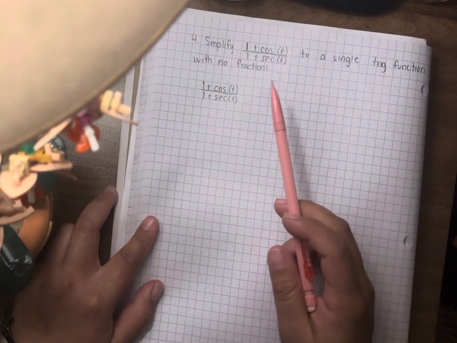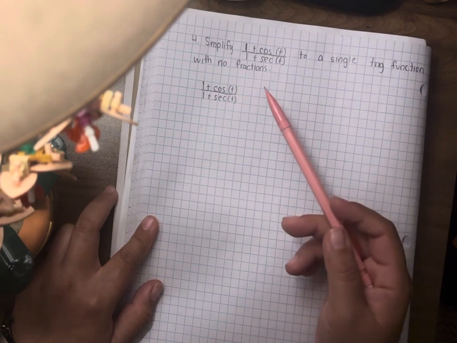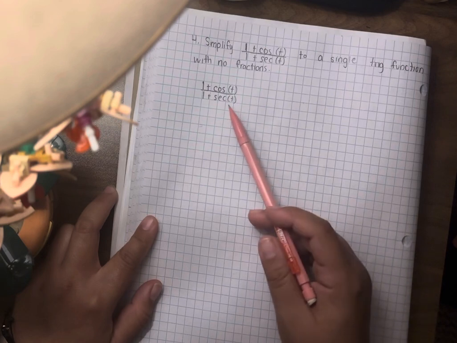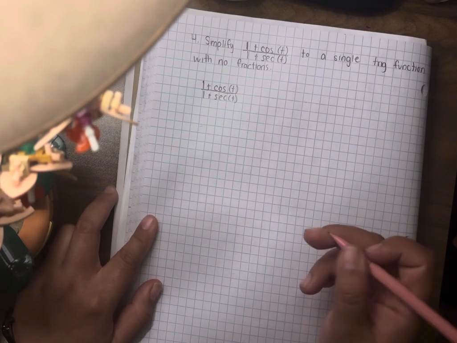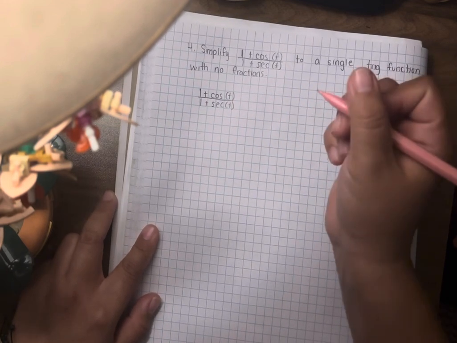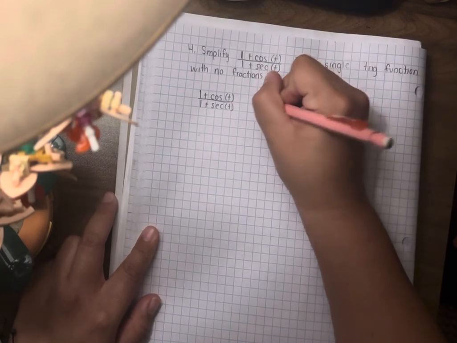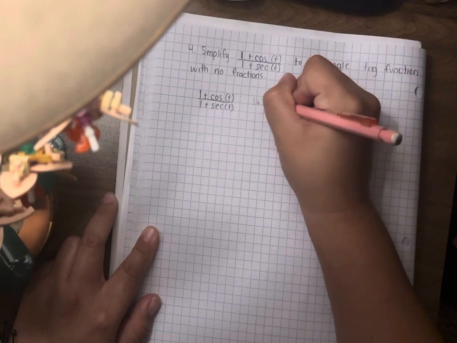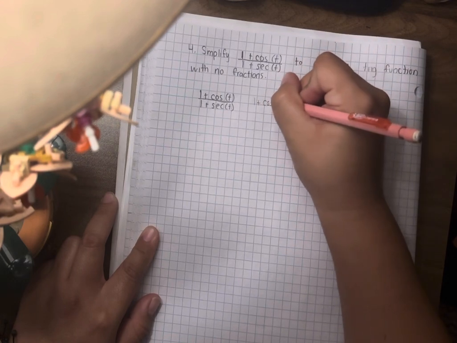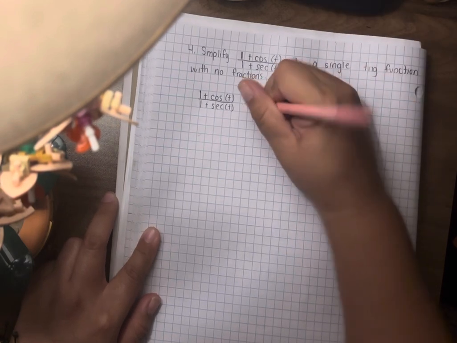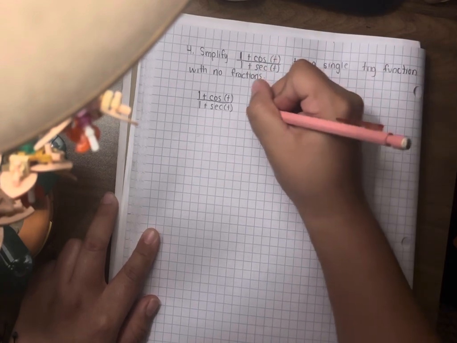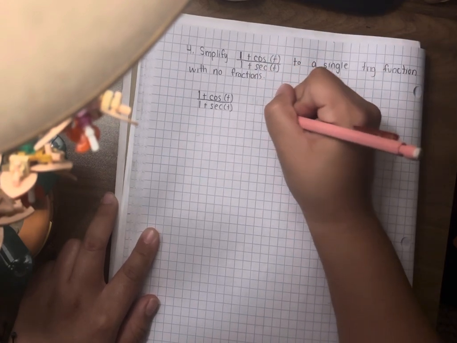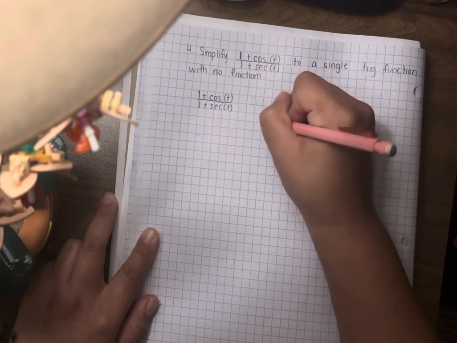We know that the top is good as it is, but secant equals 1 over cosine theta.